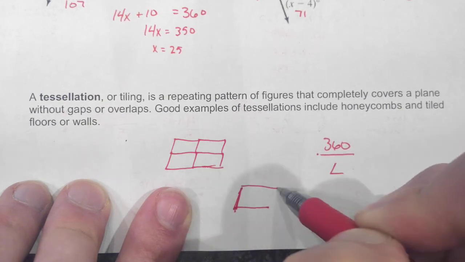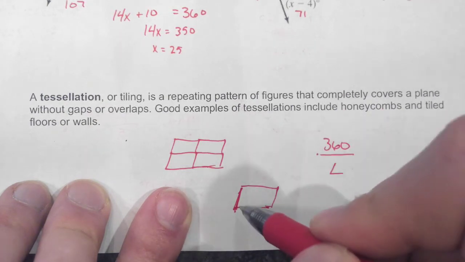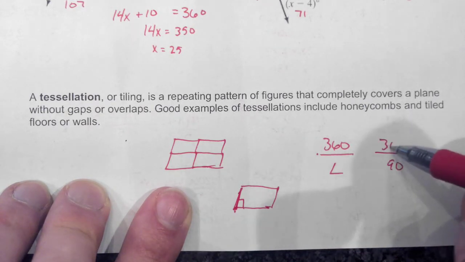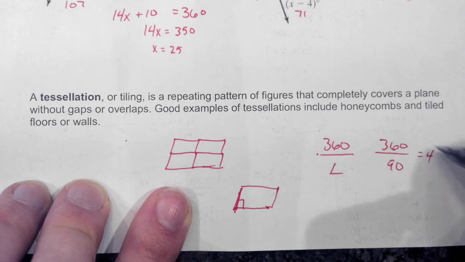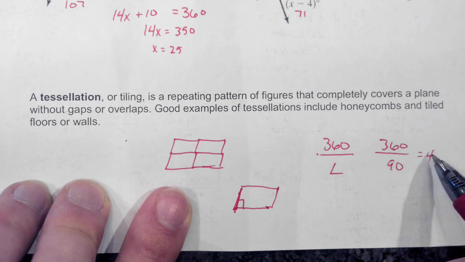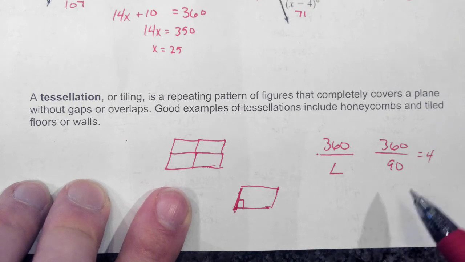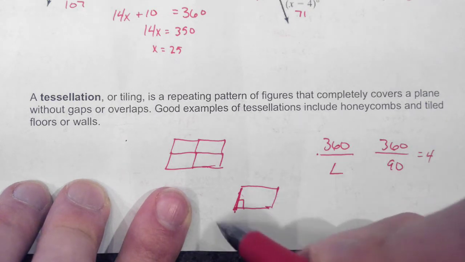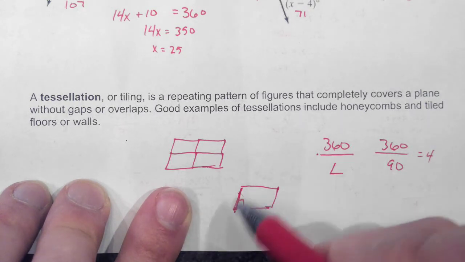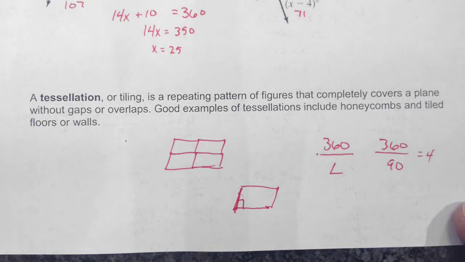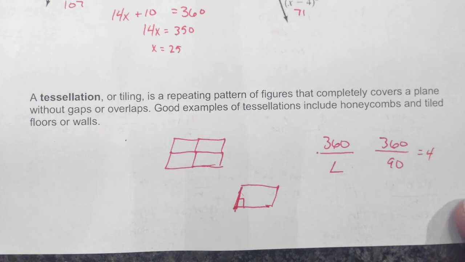This is for regular figures, by the way. If you had a rectangle, it tessellates because its angle is 90, and 360 is divisible by 90, it equals 4. It comes out even. If it doesn't come out even, it doesn't tessellate. So that's one type of problem you'll see. Another one is, do these figures together tessellate? So you'd add up the interior angles of each figure separately and see if it adds up to 360.